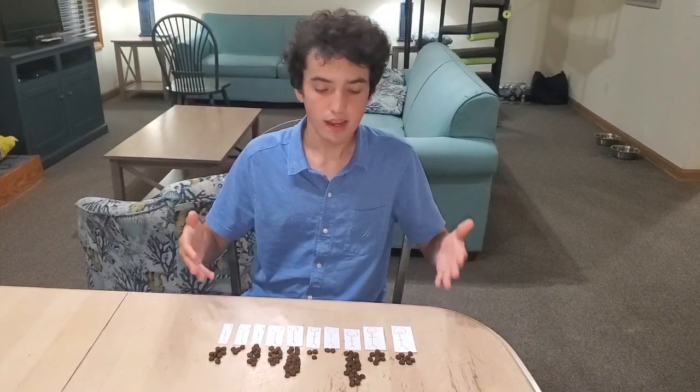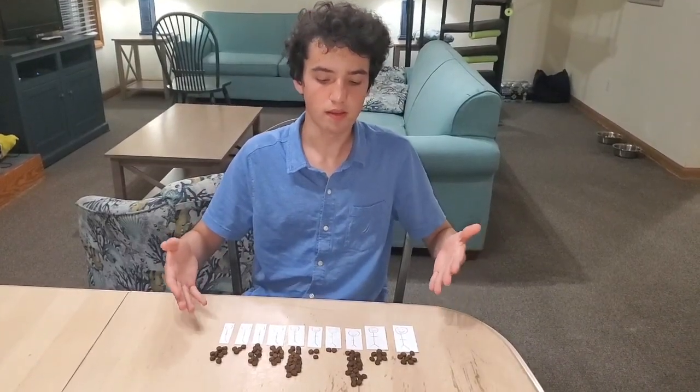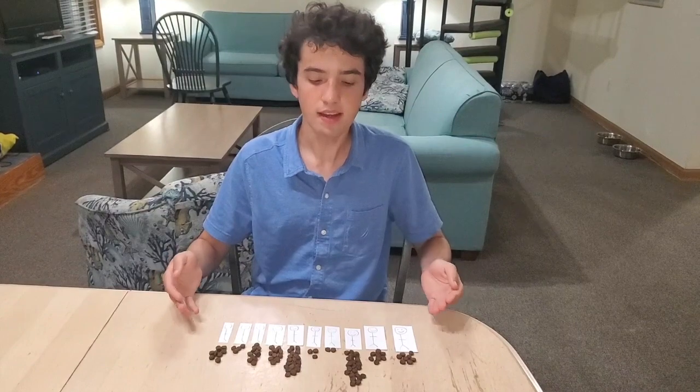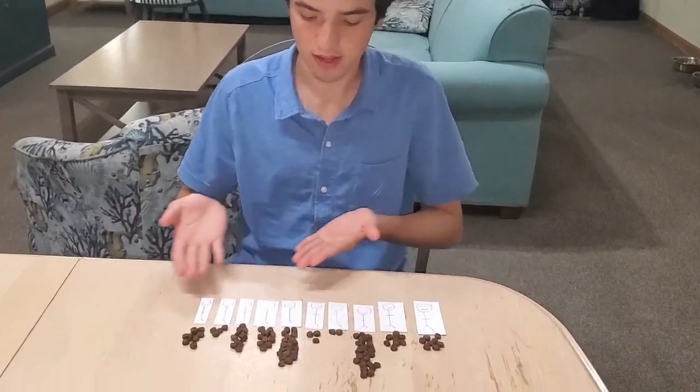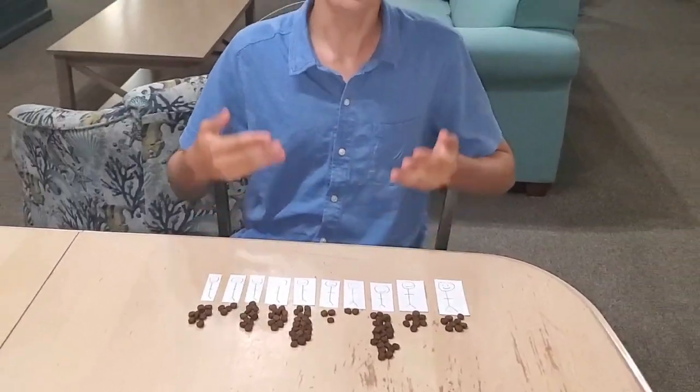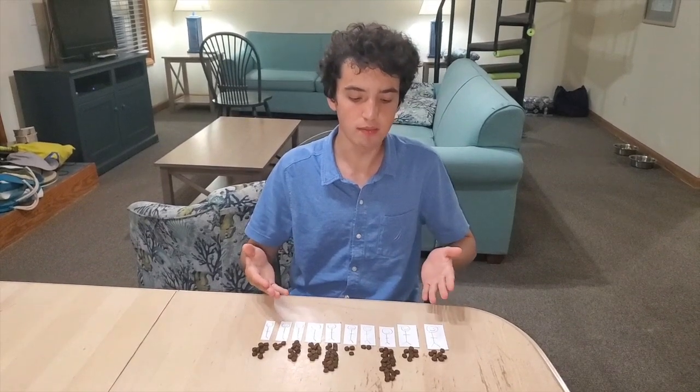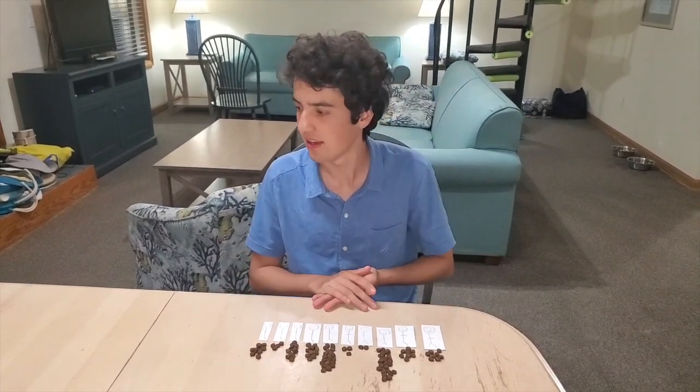You might have heard of income inequality, but what is it and how do we measure it? Take this population of 10 people with 100 pellets to represent their income. Like in countries around the world, not everyone makes the same amount. To measure the extent of this inequality, we can use something called the Gini coefficient.